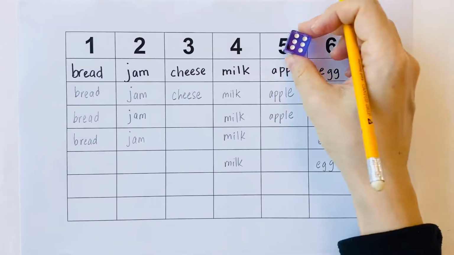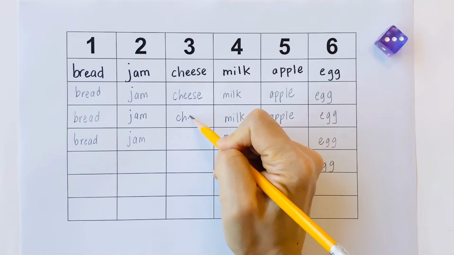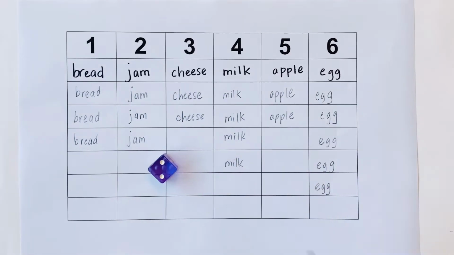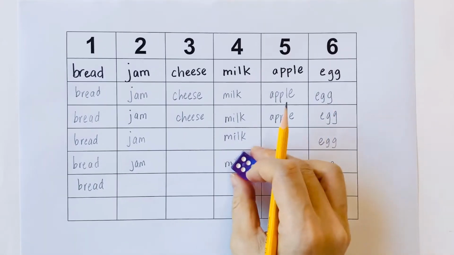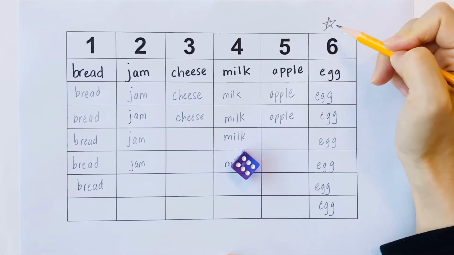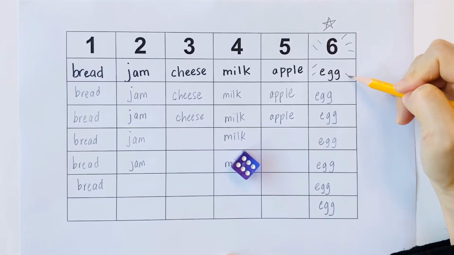Once students have a winning word or words, you can call students out to the front and have them spell the word without looking at the worksheet. Ta-da! My winning word is egg, number 6.